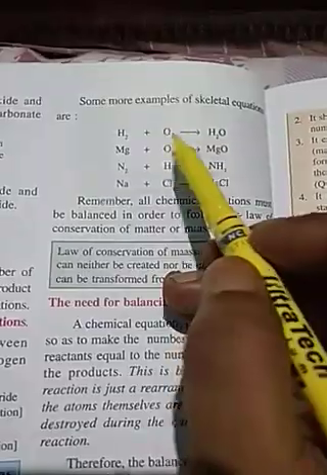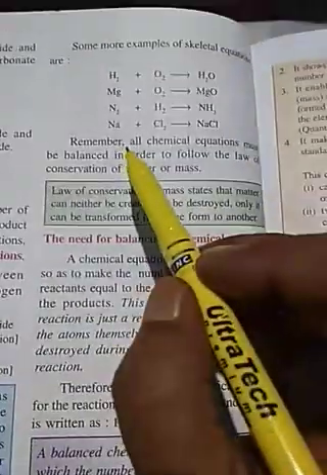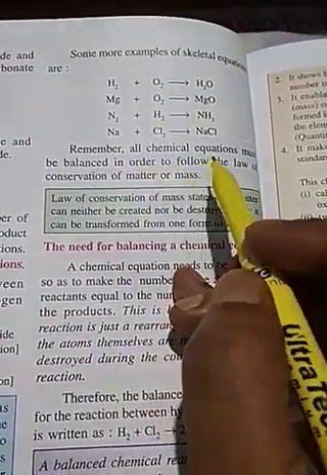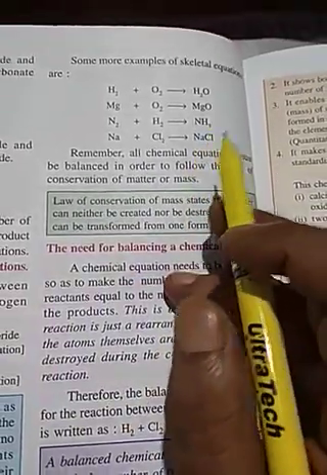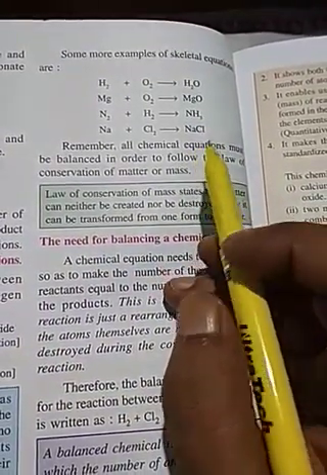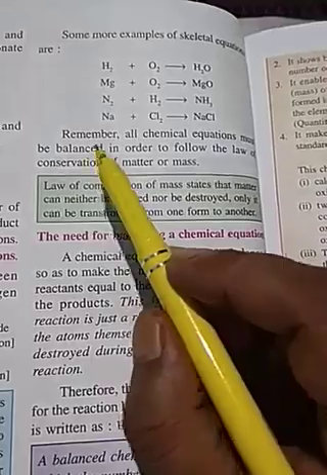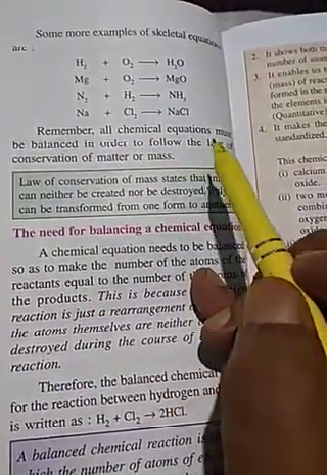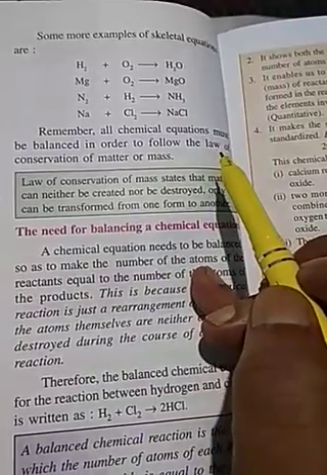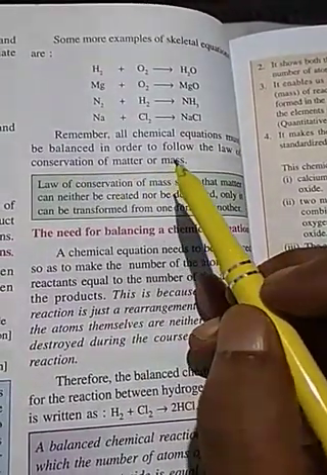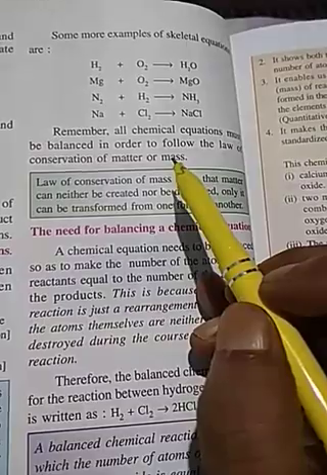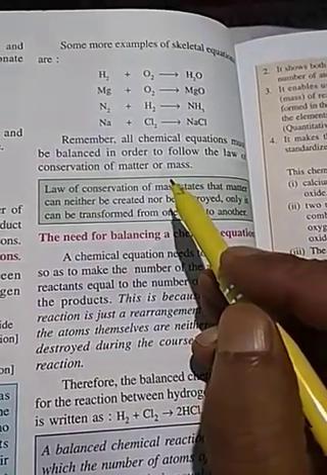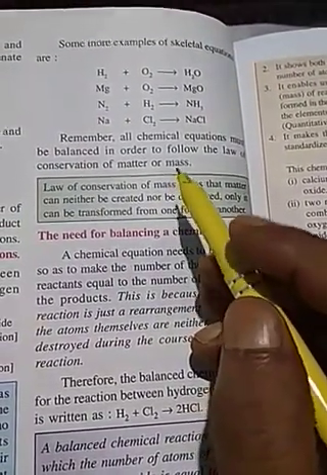Here are some more examples. In all the chemical reactions, meaning in all the balanced chemical reactions, the chemical reaction follows the conservation of mass. What is conservation of mass? We will see in the next class.